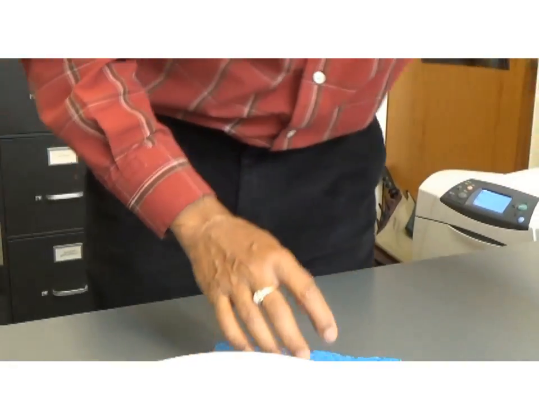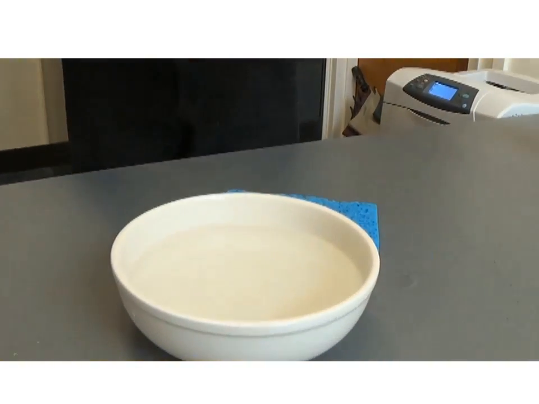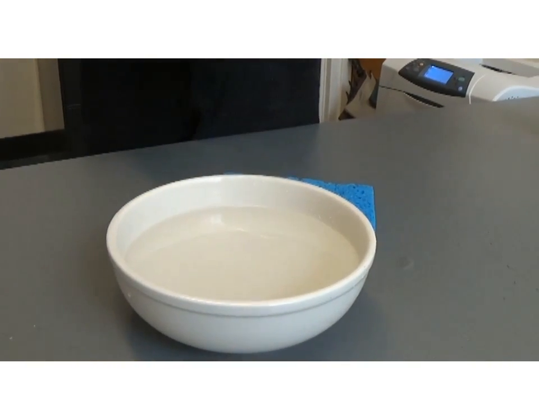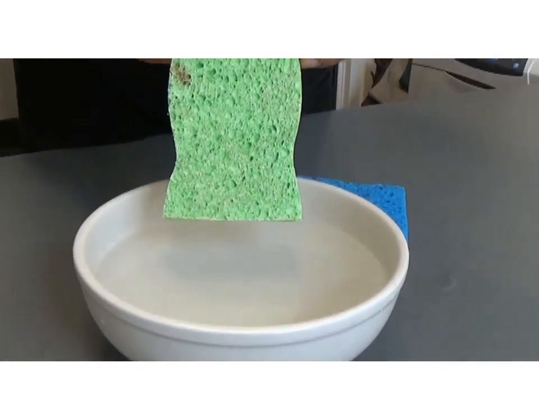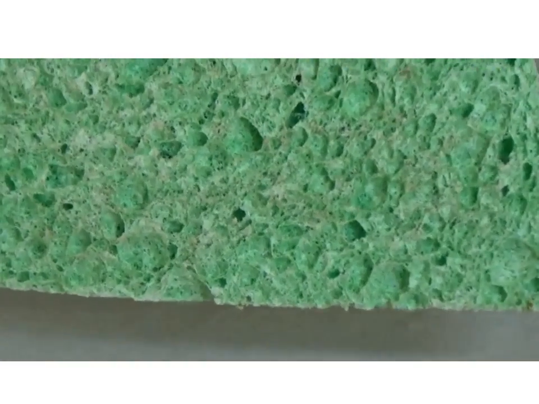Now see what happens if I bring in a very dry sponge and I'm going to touch it to the water.